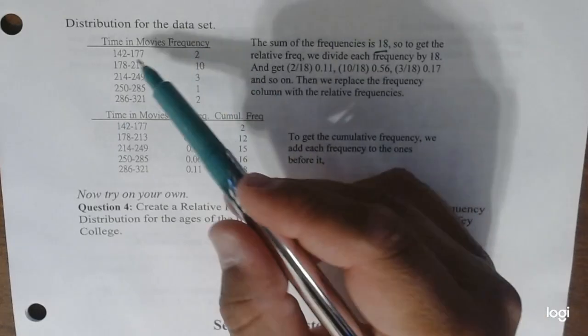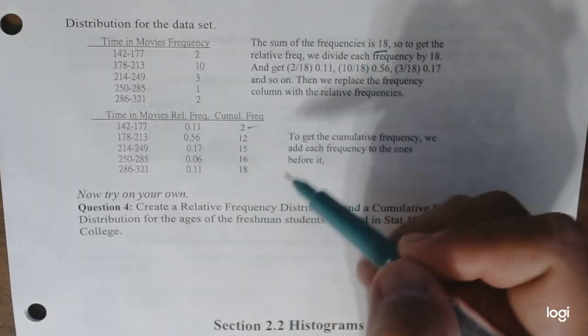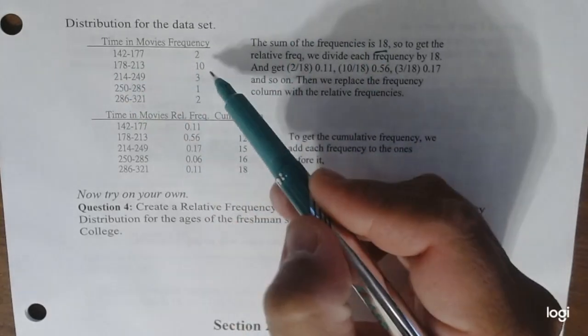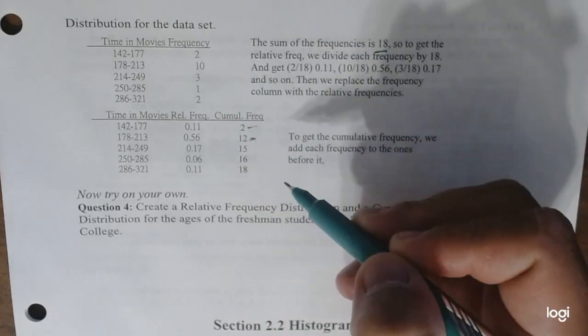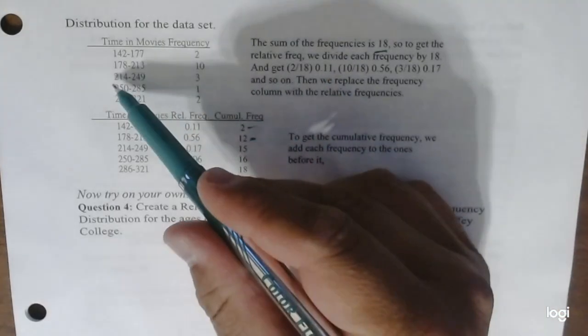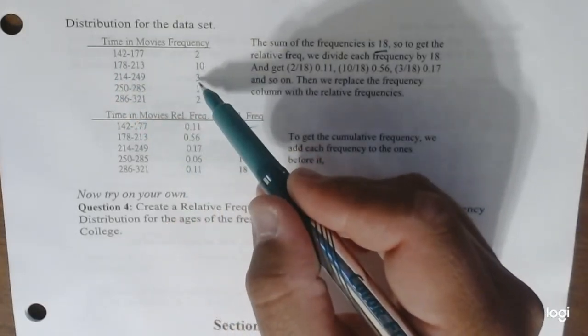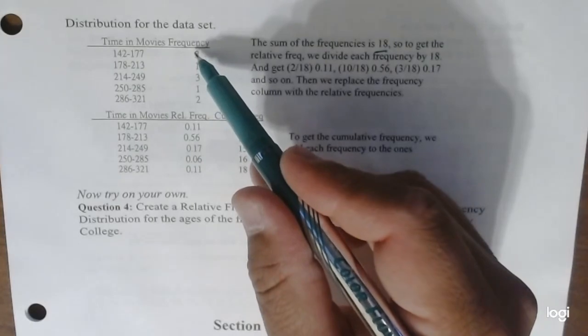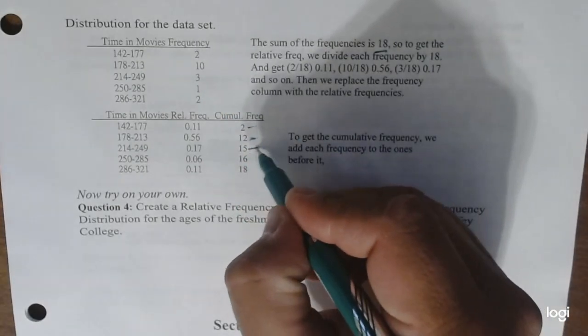So here's a pop quiz. What is 2 plus nothing? Hopefully say 2. Let's go over here. What's 10 plus 2? 12. Go back to the next one. So class 3, what's 3 plus 10 plus 2? So remember, we're adding this class plus everything before it. So 3 plus 10 plus 2 gives you 15.